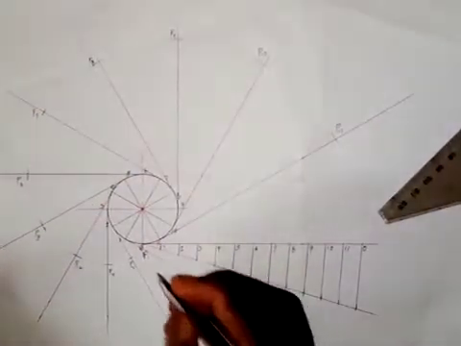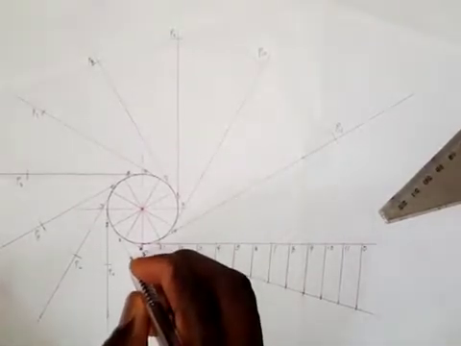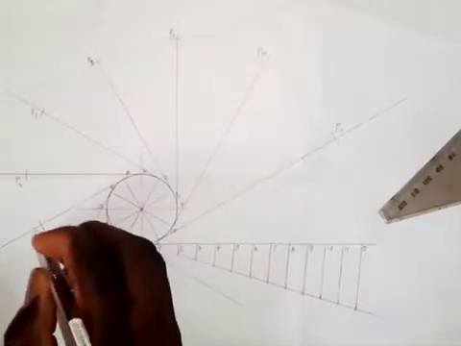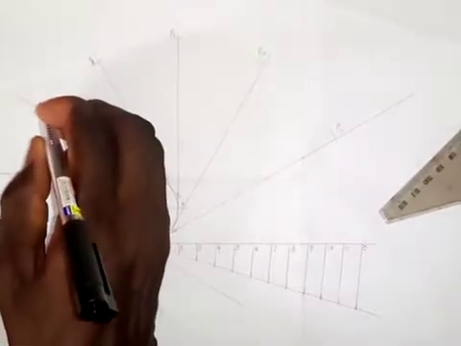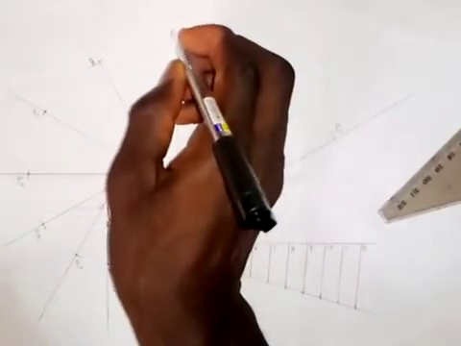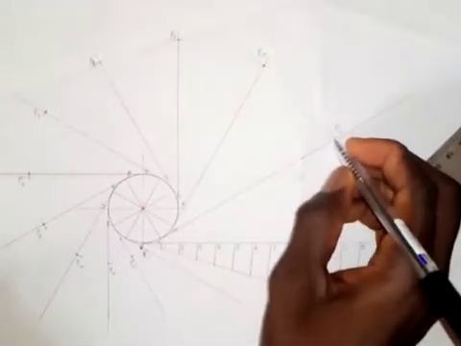So I've located all the points. So here we have, this is point 1, this is point 2, this is point 3, this is point 4, this is point 5, this is point 6, this is point 7, here we have point 8, this is point 9, this is point 10, and this is point 11.